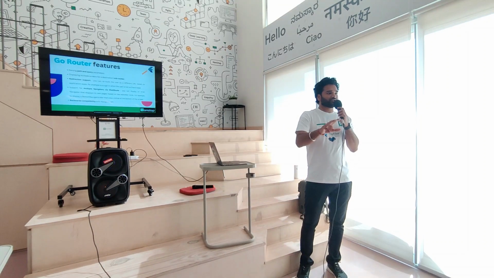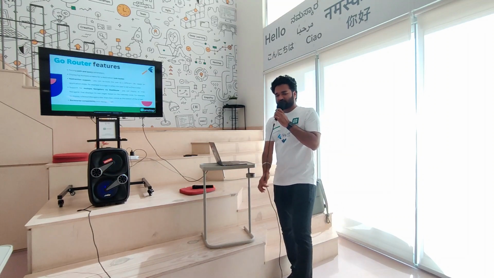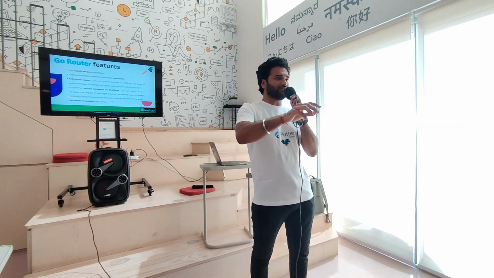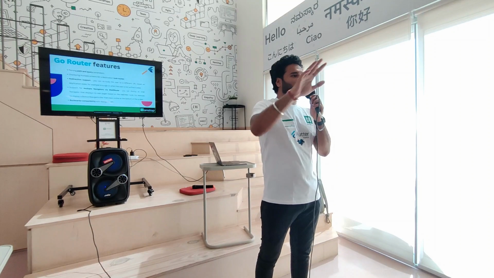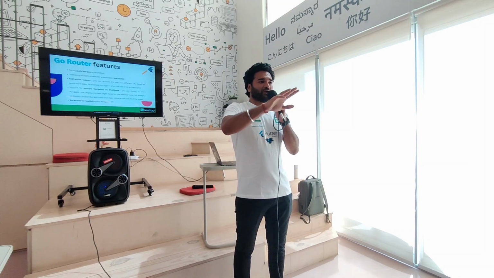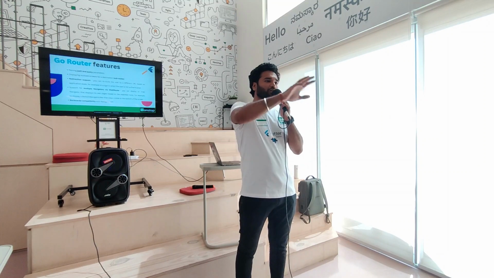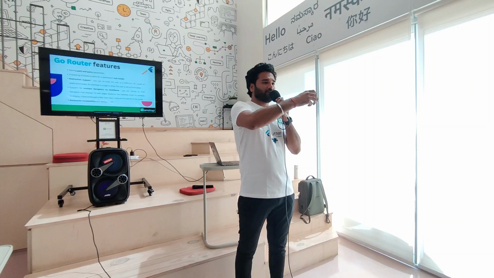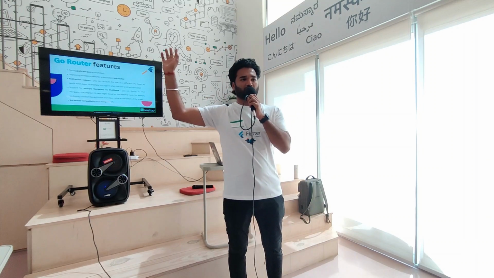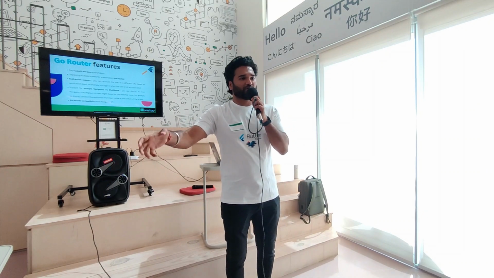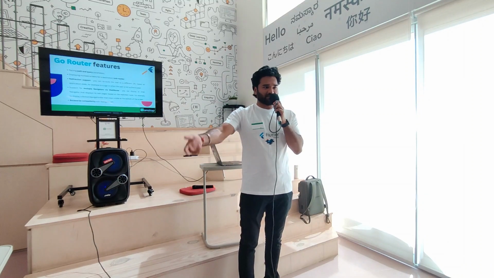We are going to explore a few features from Go Router. But before that, I really want you to understand how any router works. So let's take an example. Let's say you are a 5-year-old and you have many toys, all in a box. You have different toys, a car, a train, and so on. Say today you want to play with a car. You say car, and you get the car from the box. So you are doing this by yourself.